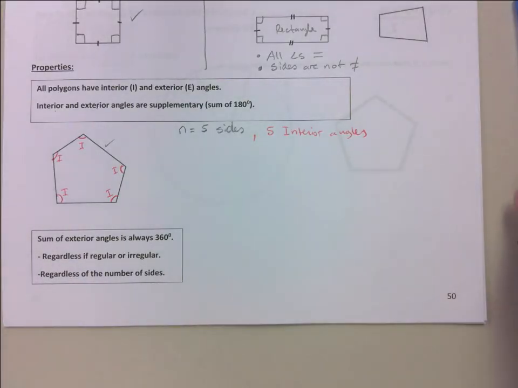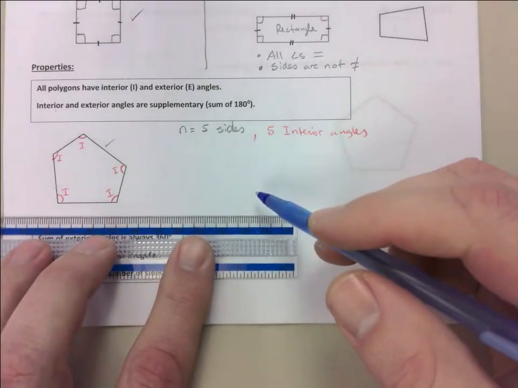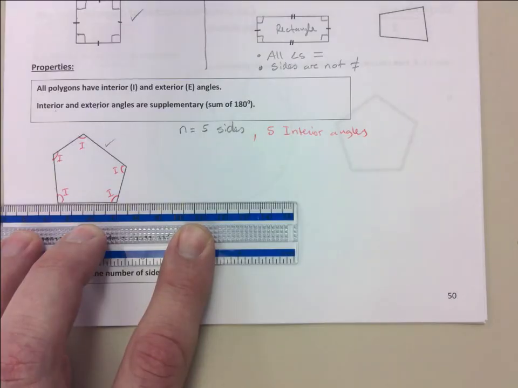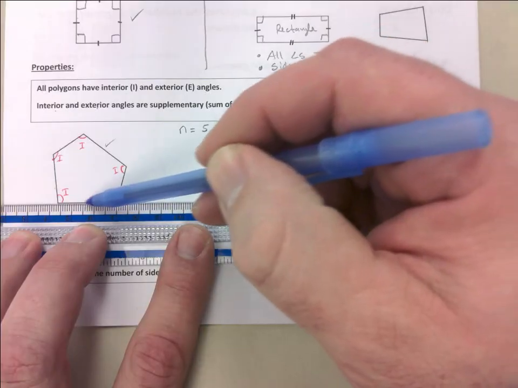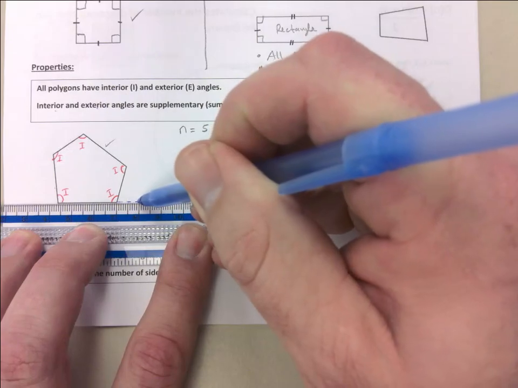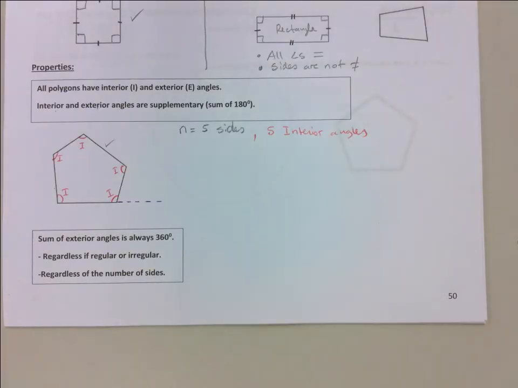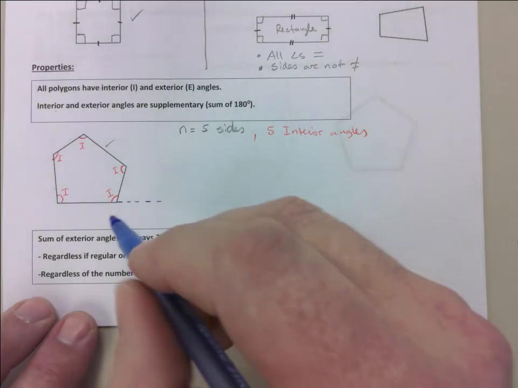Now the exterior angles. I'm going to use a ruler for this one. You don't have to, you'll be fine, but I want to emphasize that for an exterior angle, there's only one per corner. So I take this side, for instance, and extend it. It's a dashed line, not a solid one, because it's not part of the polygon, but it allows you to draw your exterior angle.